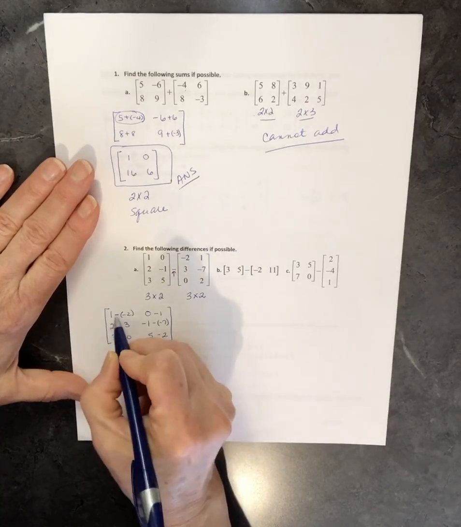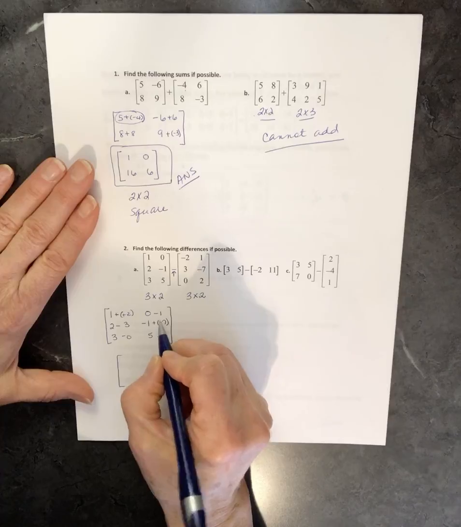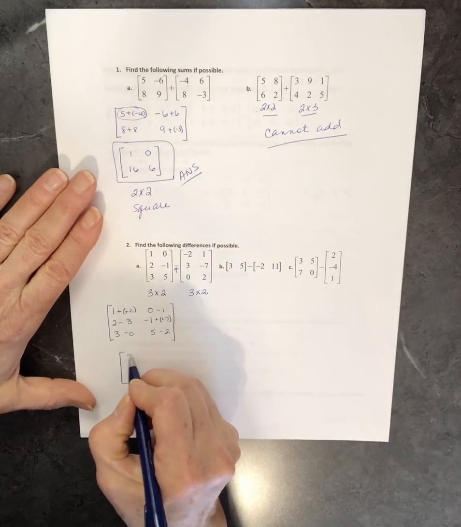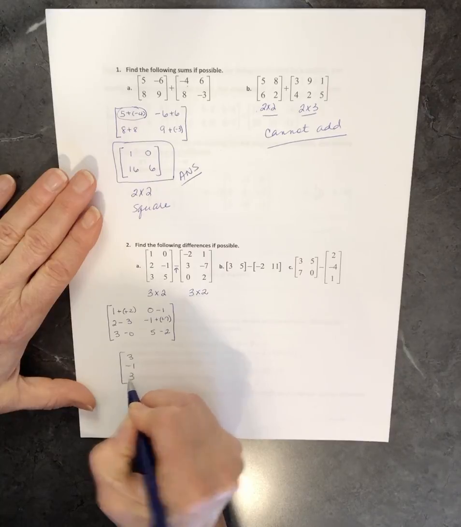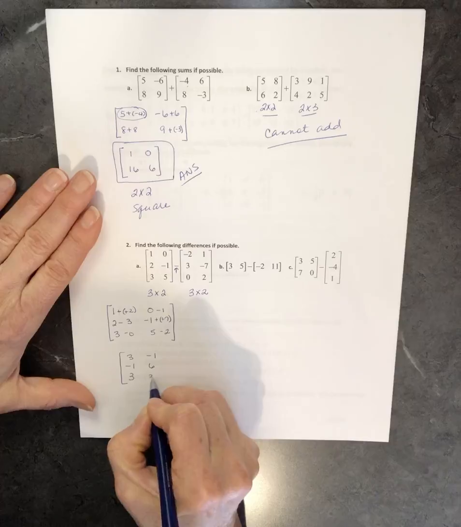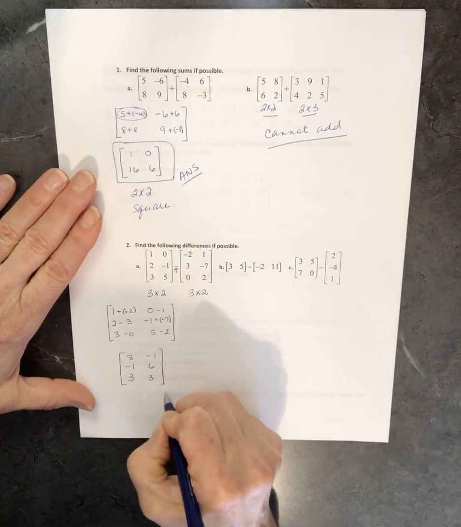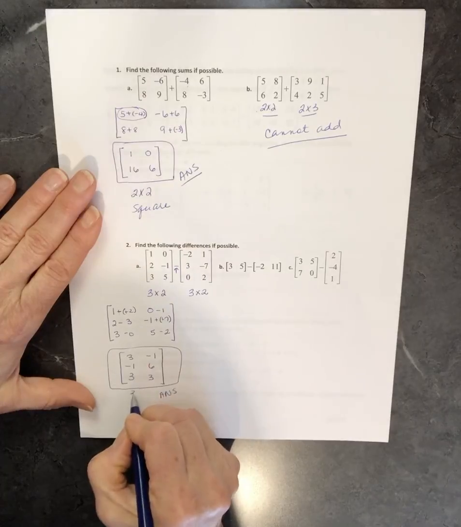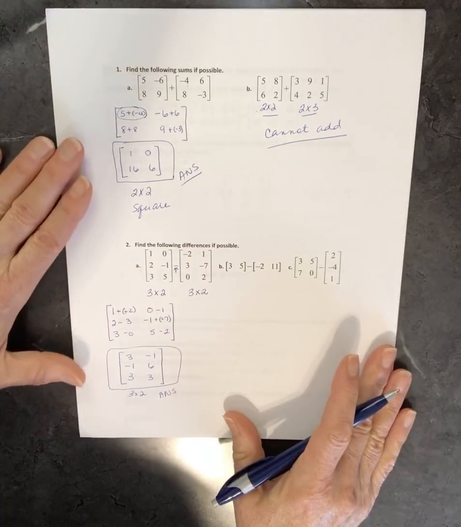So my result, of course, subtracting a negative always results in a positive, or an add. So that's going to be a 3, a negative 1, a negative 1, a 6, a 3, and a 3. So there's my answer. Notice it is also a 3 by 2 matrix.